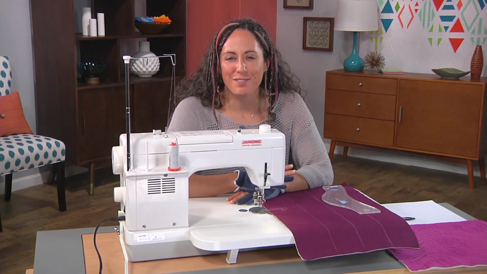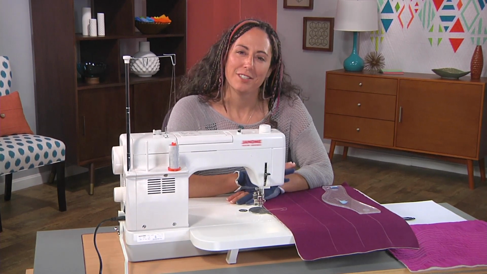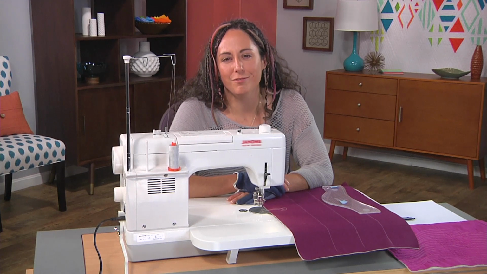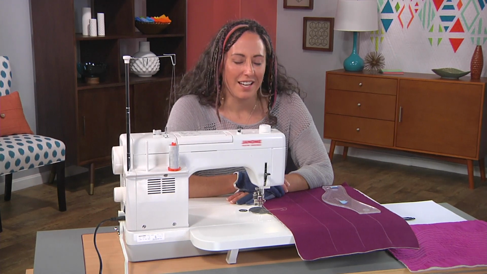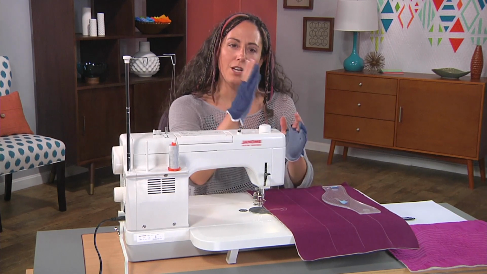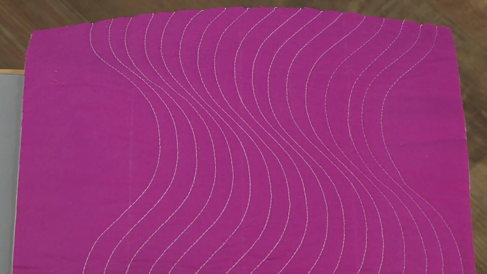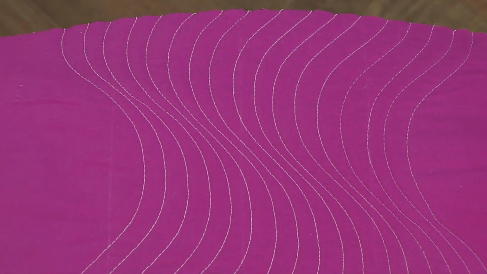Waves are one of my favorite things to free motion quilt. They have a great textural effect, and they're wonderful as the base of a vine or a feather. I really like it when I can get waves to repeat each other and see the dimension that brings forth, like in this sample right here.